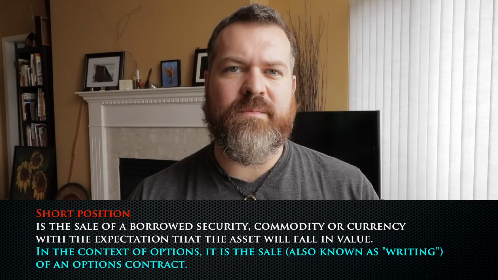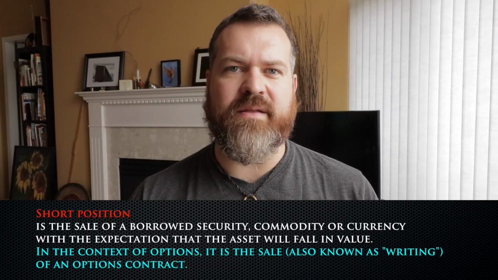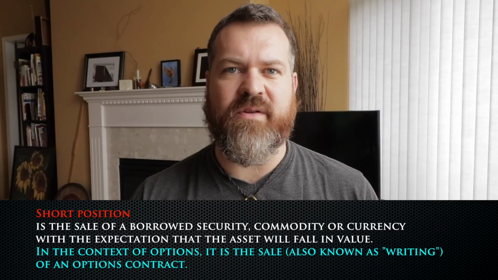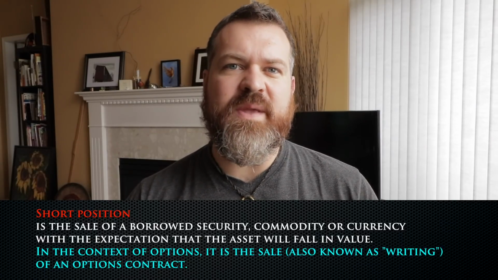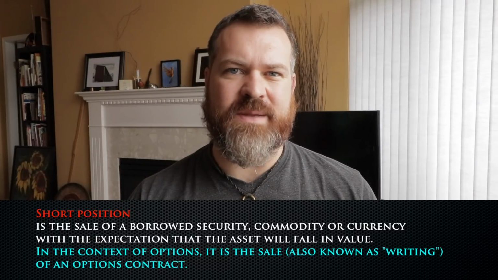So having a long position means we have a positive balance in our account of whatever it is that we're investing in. On the flip side to that is going short. What this means is that we have a negative balance of something, which is a little bit hard. People don't quite understand that. They're like, well, how can you have a negative balance of something? It's really actually quite simple because we do it all the time.